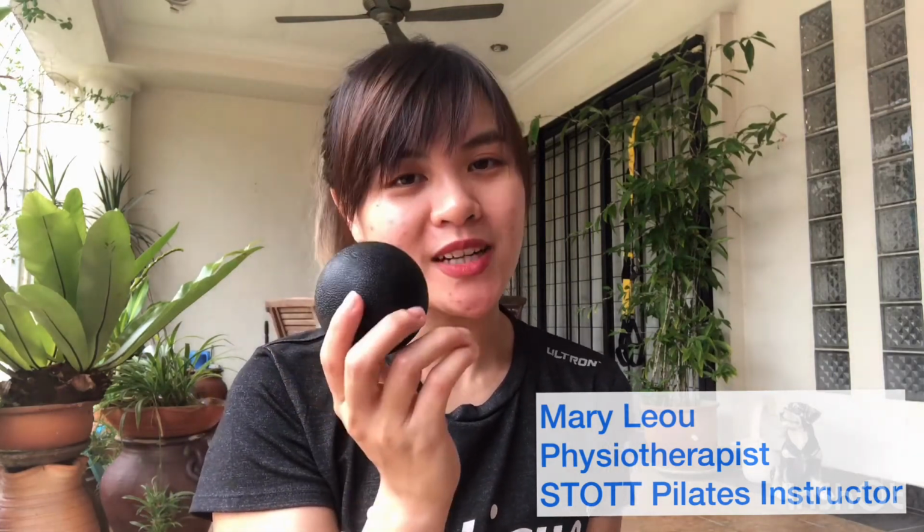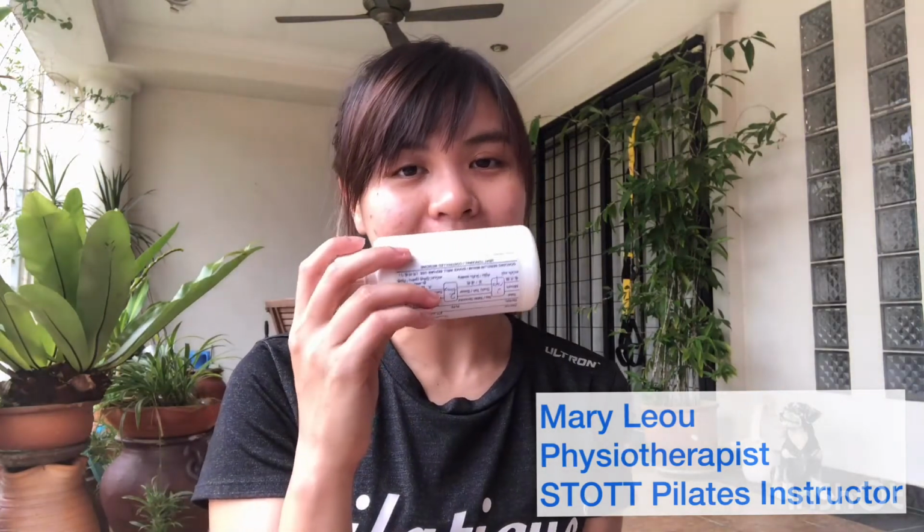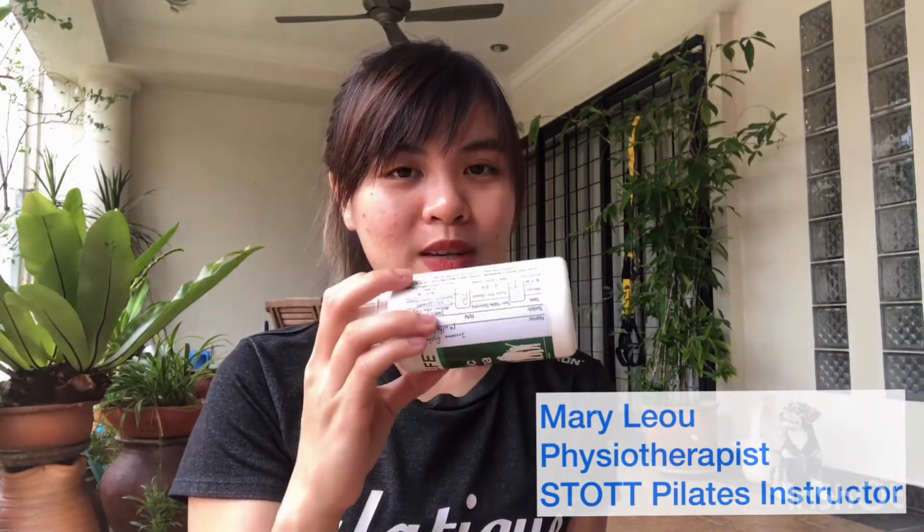First is the ball. You can use a tennis ball or a golf ball, it works the same. Or if you don't have a ball, you can use a cylinder-like item like this that can withstand your weight. Even if you have a foam roller, that's fine too. And also you need a resistance band.